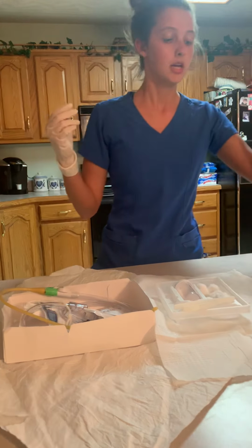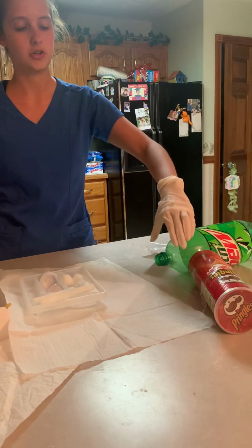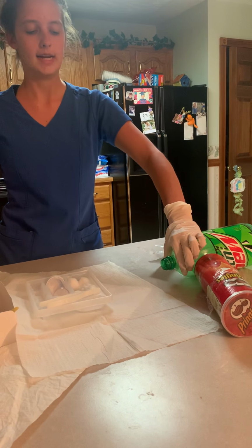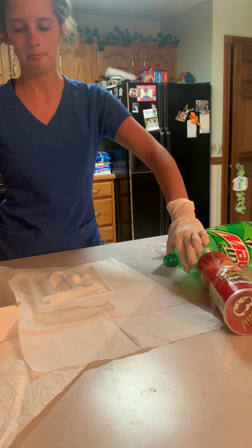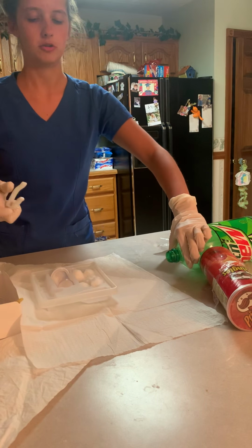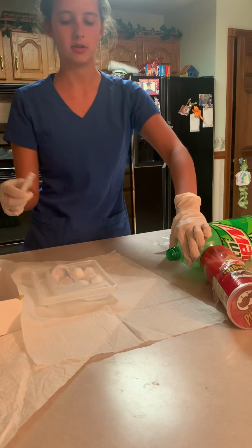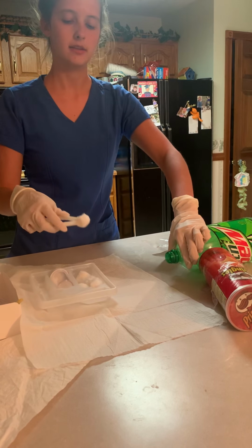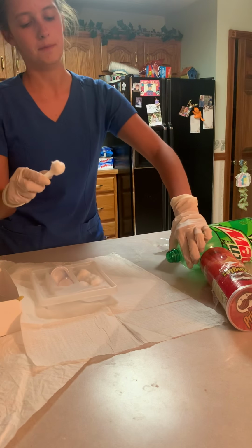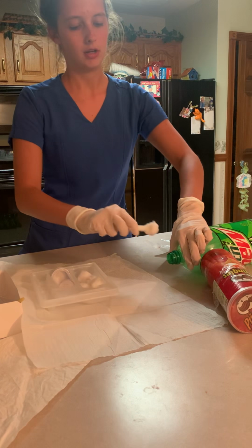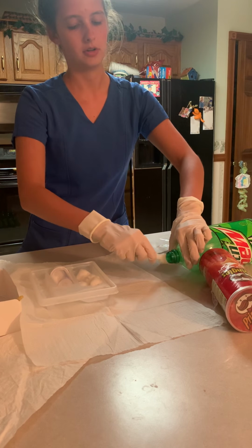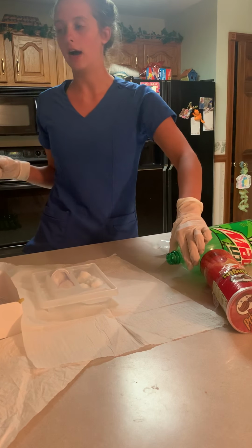Okay, and next what I'm going to do is use my non-dominant hand and grasp the penis at a 90-degree angle. I'm going to pick up my forceps and use my cotton balls that are covered in betadine to clean the urethral meatus. We're going to clean the urethral meatus in a circular motion. Then we're going to go out and away.